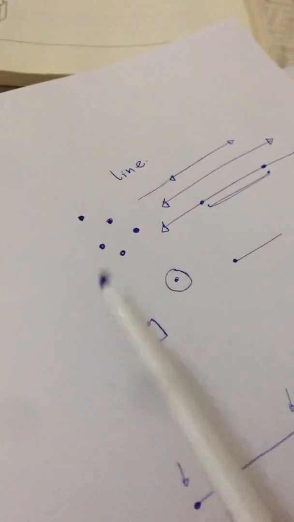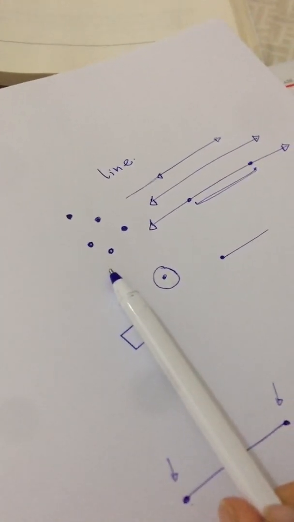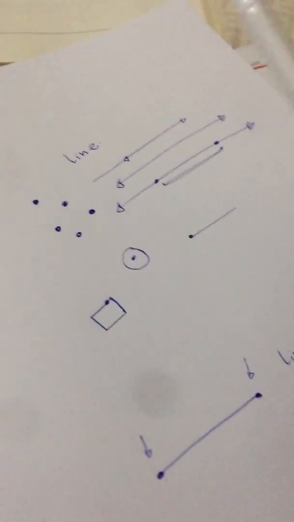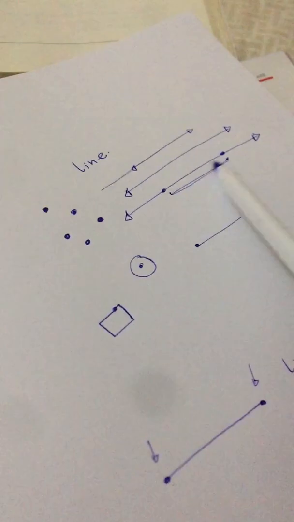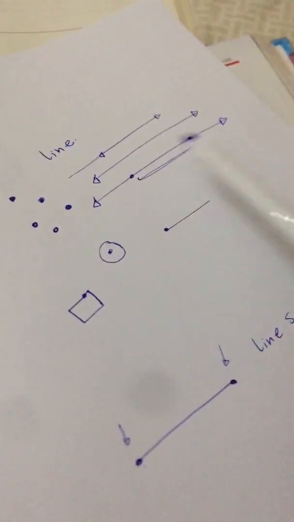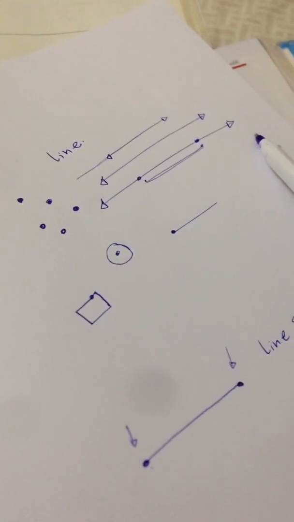Okay, again, point is a tiny dot that helps to describe a location. Line is straight and continues in both directions.